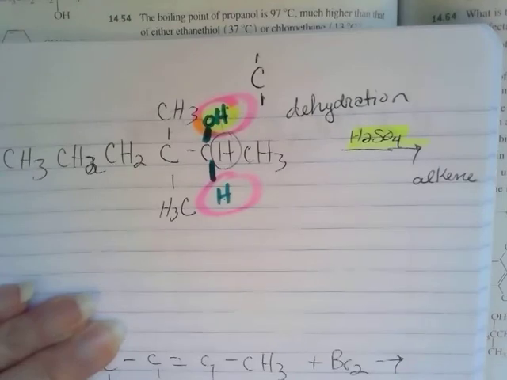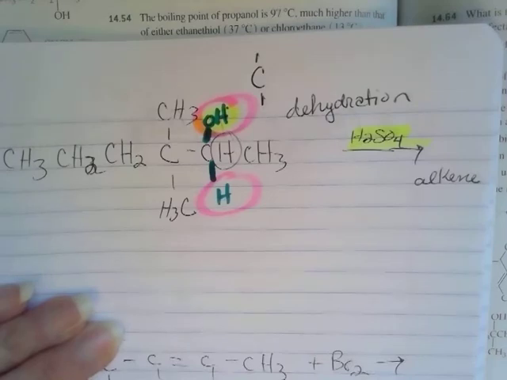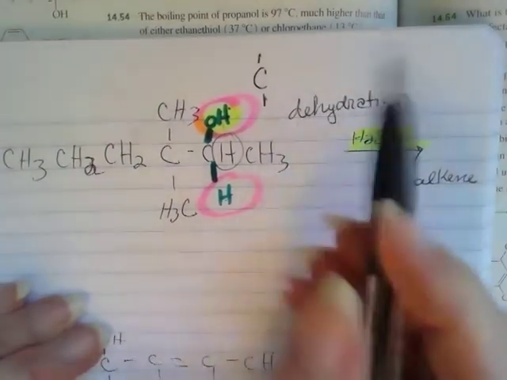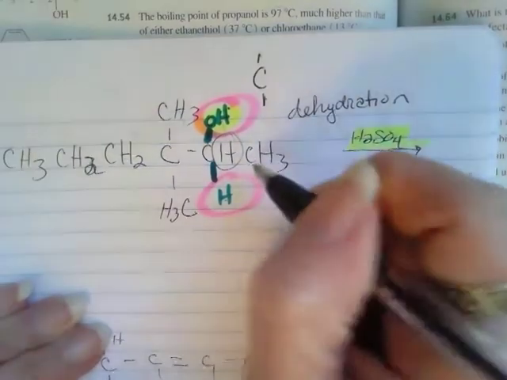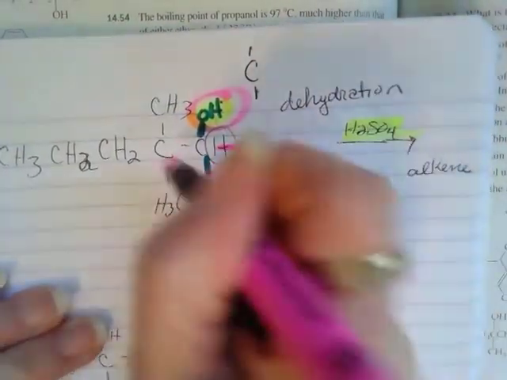Well, we know that we're going to get an alkene, so we have to form our double bond somewhere. The question is now, is the double bond going to go right here, or is it going to go right here?